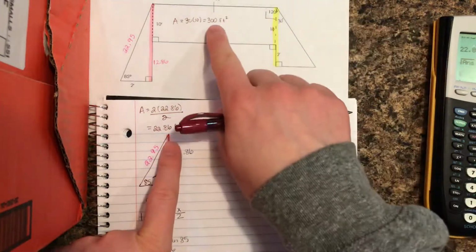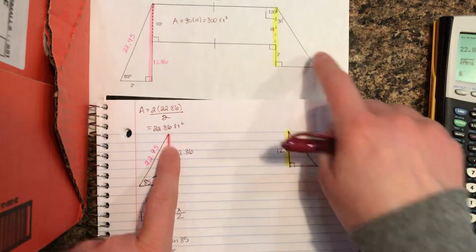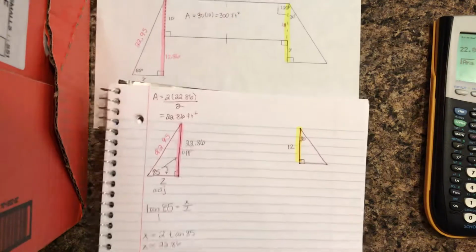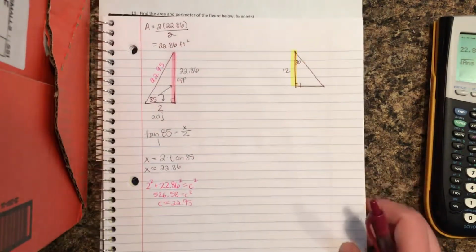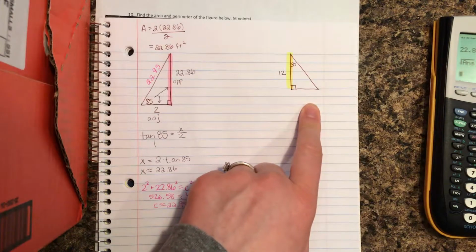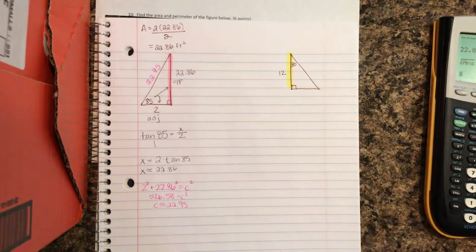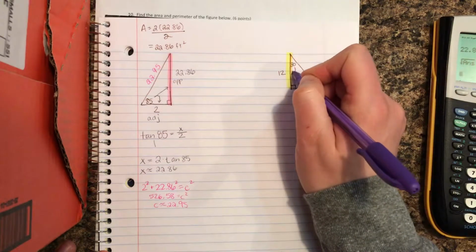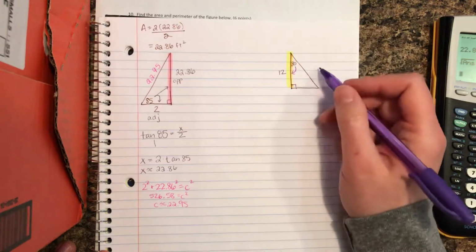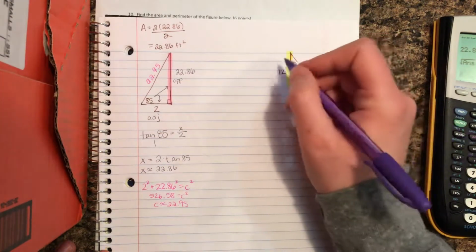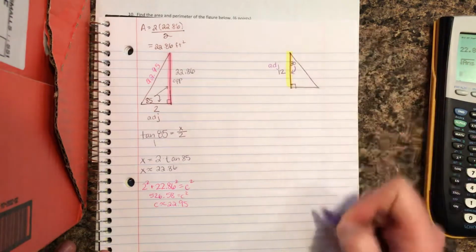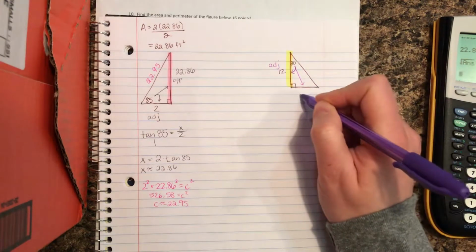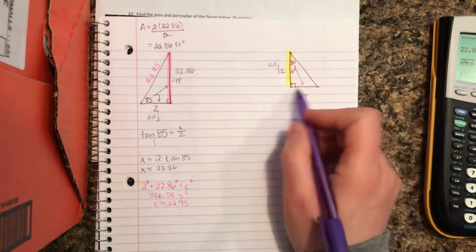Okay, so I have 2 out of the 3 parts for area. Let's go ahead and figure out the bottom and the side for this triangle to help me with both area and perimeter. On the right side, I have 30 degrees, and the 12 is not the hypotenuse. It's not the longest side, it's not across from the right angle, but it does help form the 30. That is adjacent. So I could use opposite and adjacent to help me find the bottom.